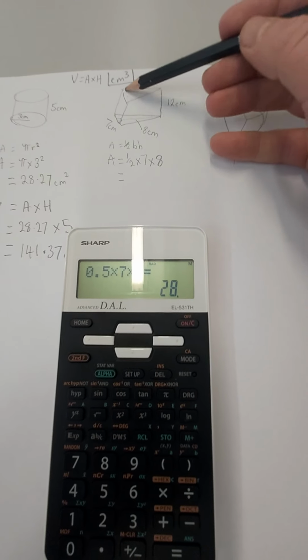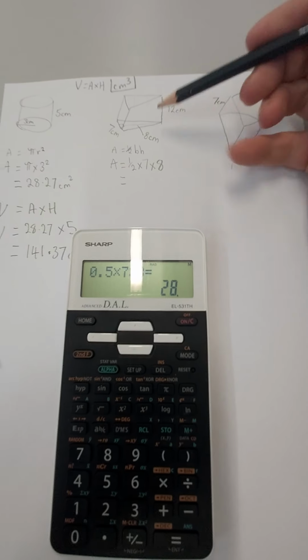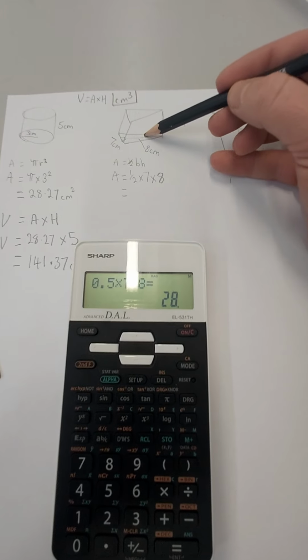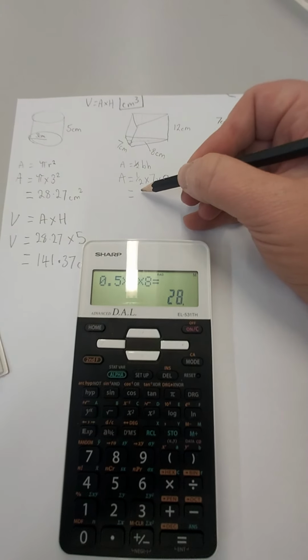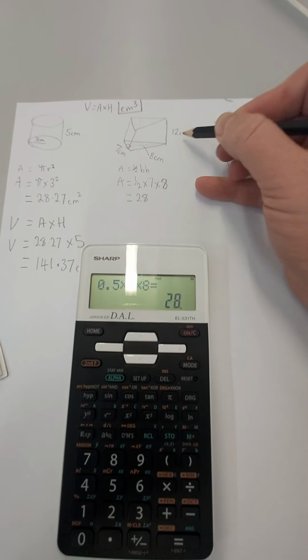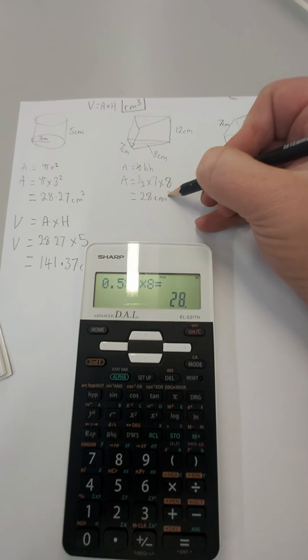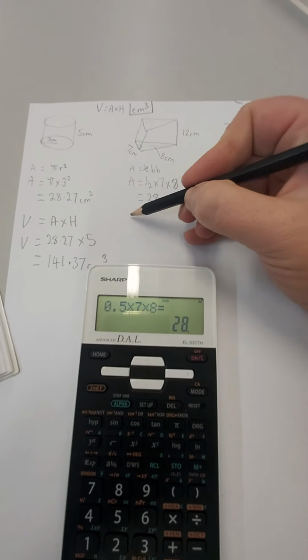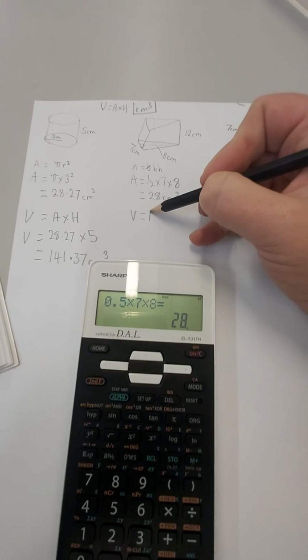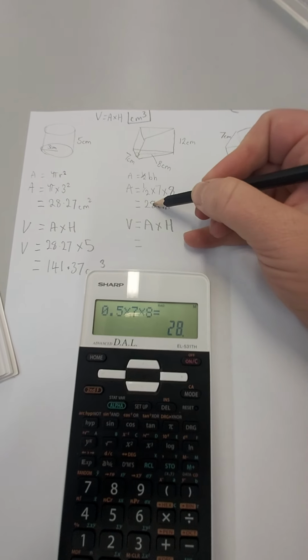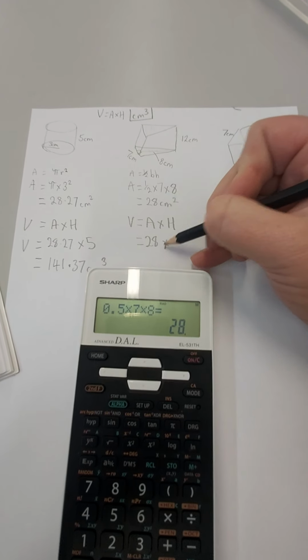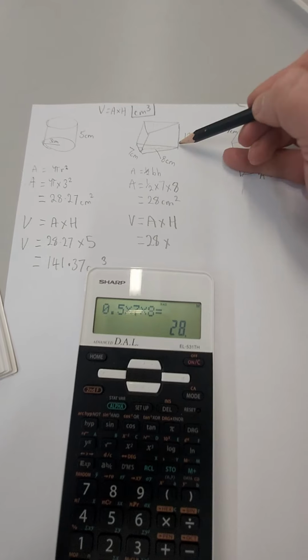So that is what the area of this base triangle is. It's also the area of this top triangle. All I do now, I've got the area of that, is I times it by the height to find the volume. So my area was 28, and we measure that in centimetres squared because it's area. And now we're going to look for our volume. So easy because we're just using our area times the height, okay?